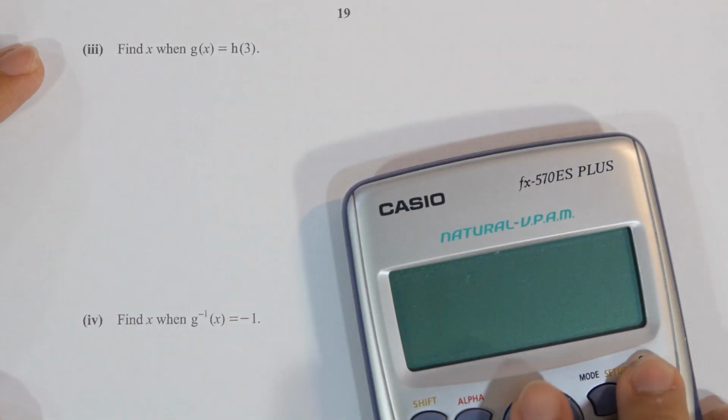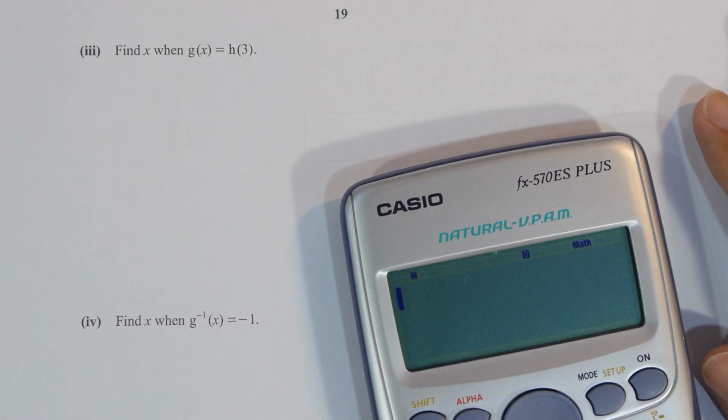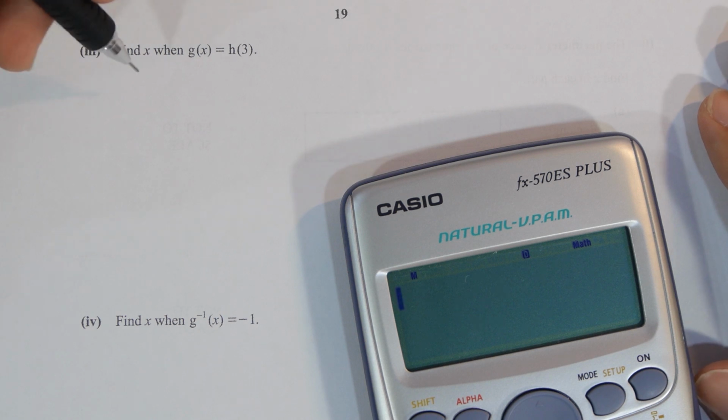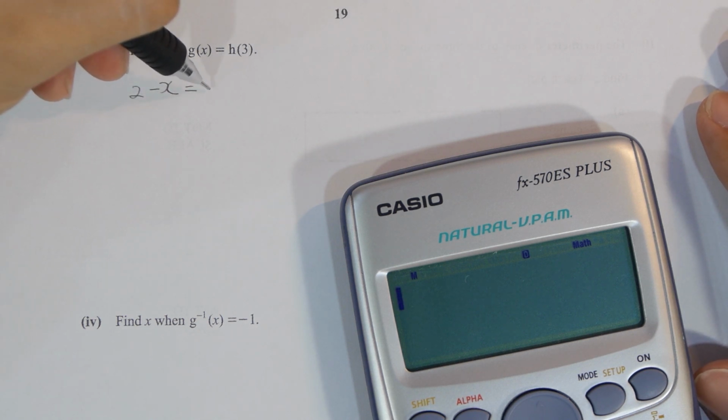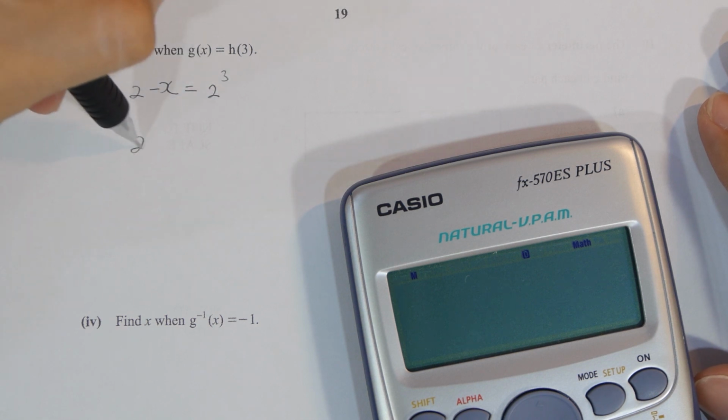Okay, so for part 3, basically just write down 2 minus x equals 2 to the power of 3. Then you do the shifting to find that x equals -6.